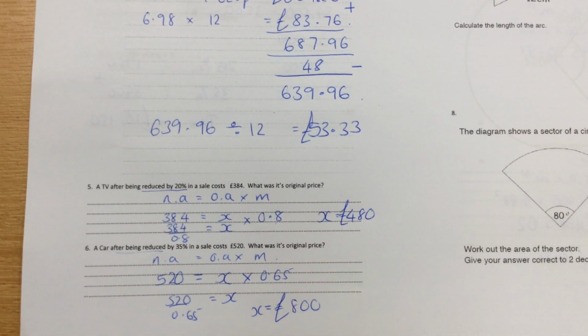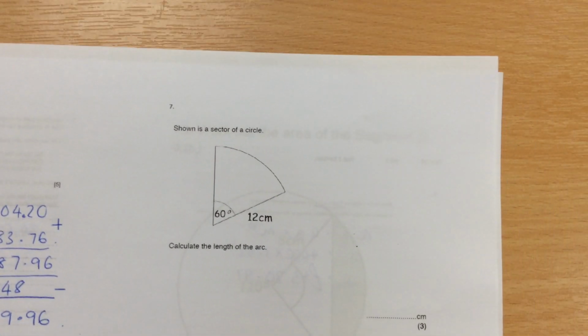Remember to check your answers with these. If you're trying to find out what the price was before something's been reduced, make sure you end up with a number bigger than the price after it's reduced to check you've done it correctly.